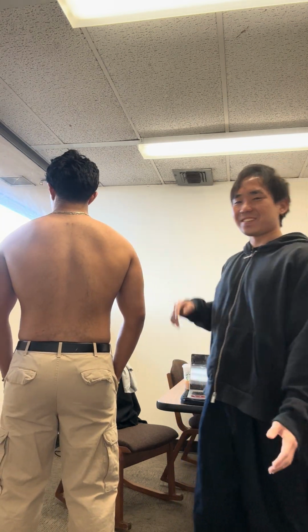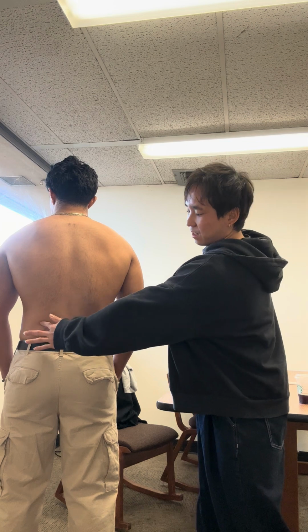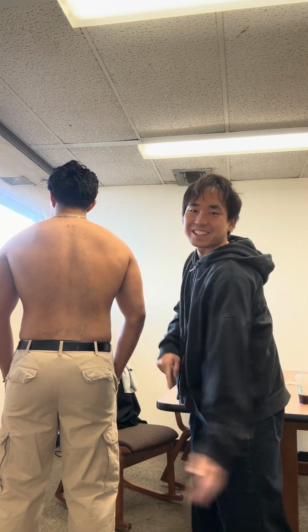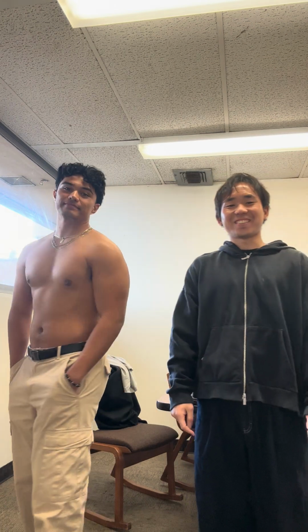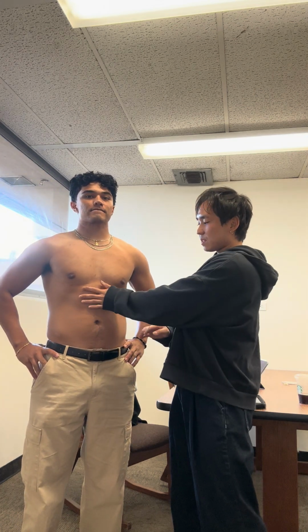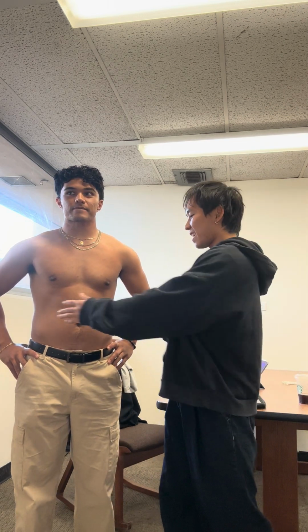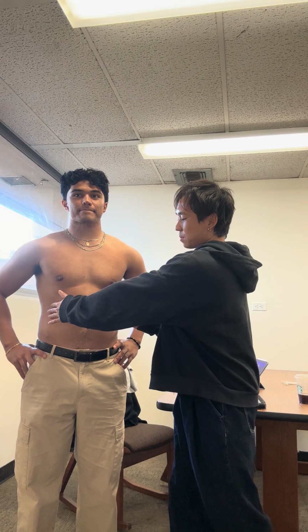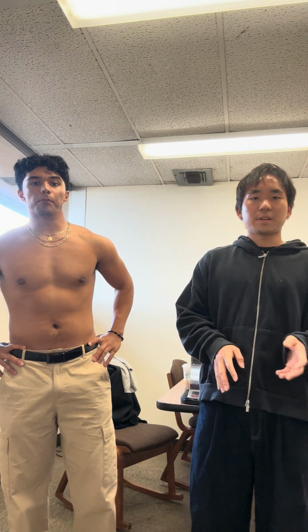The quadratus lumborum, which are located right here and here. And to finish up, we have the rectus abdominis and the external and internal obliques. The rectus abdominis is the medial part right here for all the strong abs, and the external and internal obliques are on the sides right over here. The external and internal obliques are located in the same place. However, the external oblique is more superficial compared to the internal oblique.